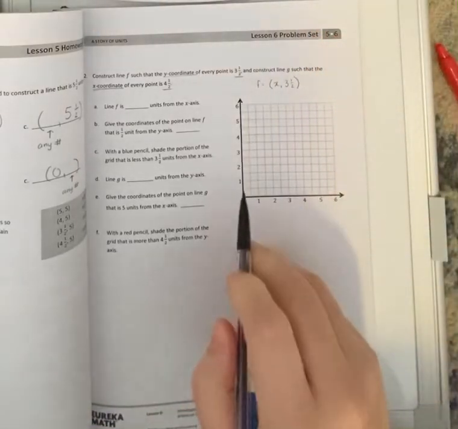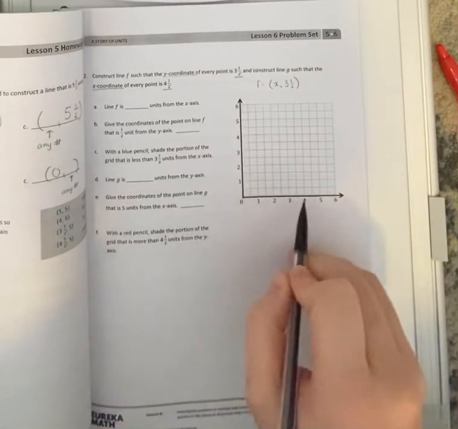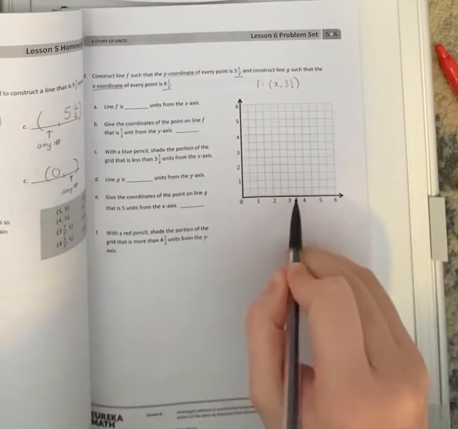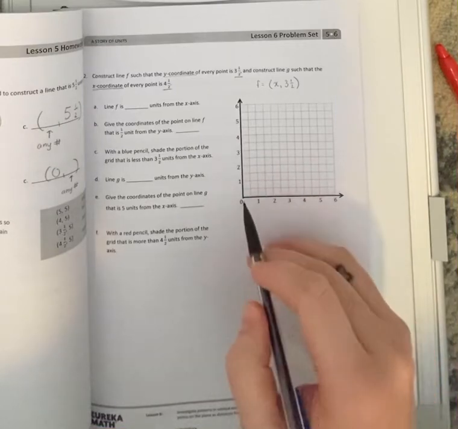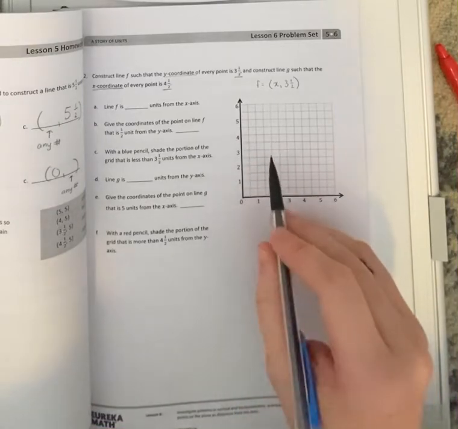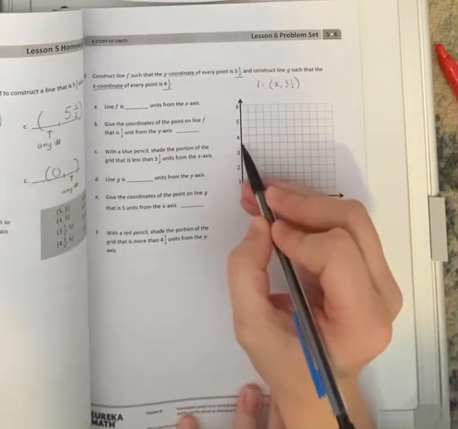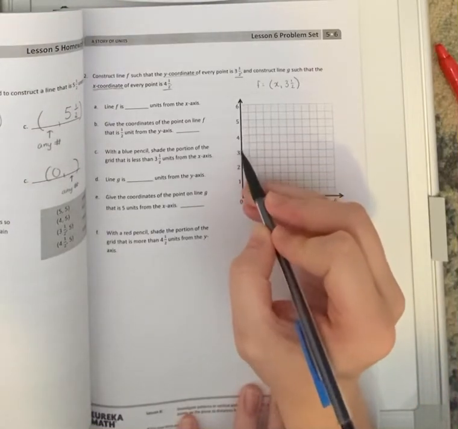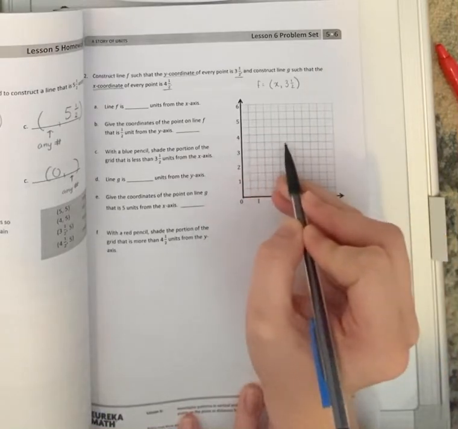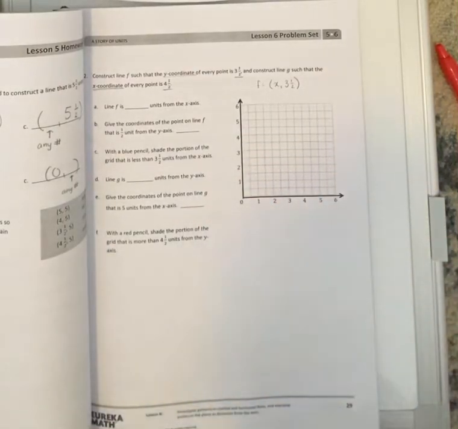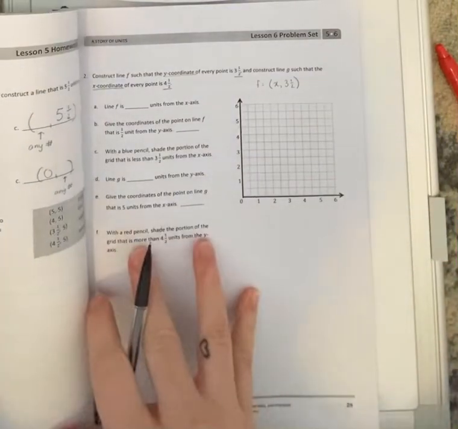So what's that going to look like? When I go over, these numbers are going to change, but what's not going to change is going up along that y-axis, 3.5. So 3.5 is right in between the 3 and the 4. So my line needs to go along here. Where did my straight edge go?